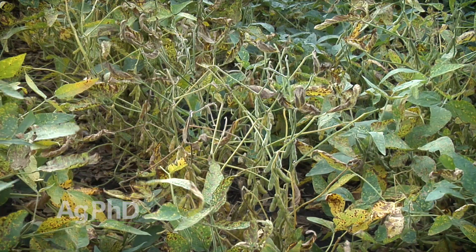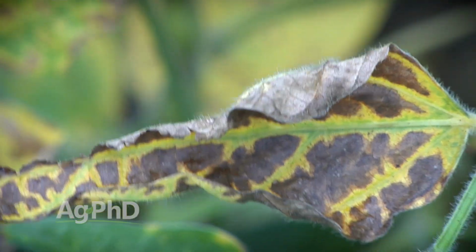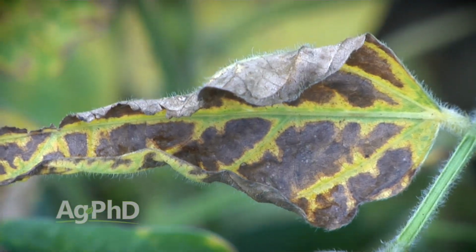Well, with many problems that we face on the farm, we see something out there, we have a treatment option or a farming technique that we can utilize, we go out and we fix the problem. With sudden death syndrome in soybeans, there really isn't a fix. Once you're seeing visual symptomology in your field, you just kind of have to let it play out. So that's really a tough thing to deal with on the farm.